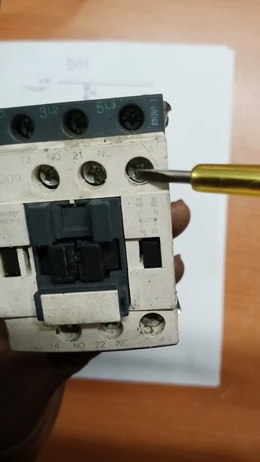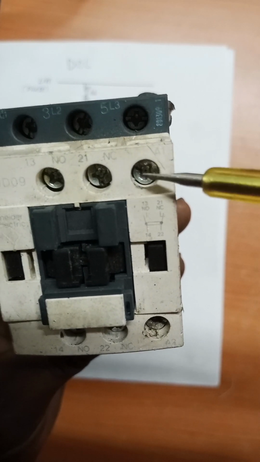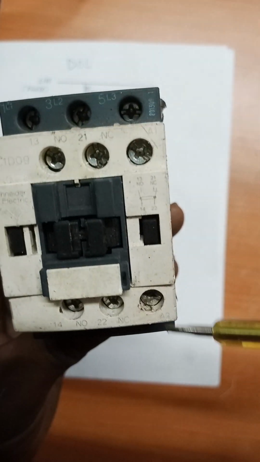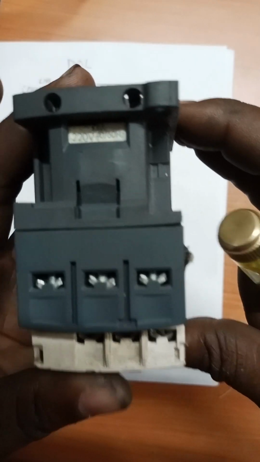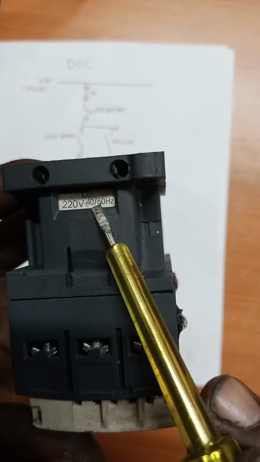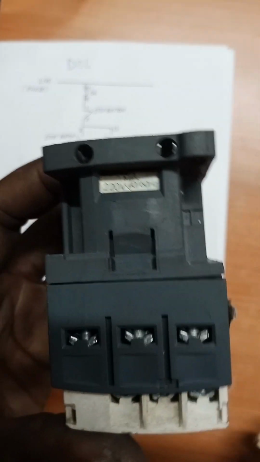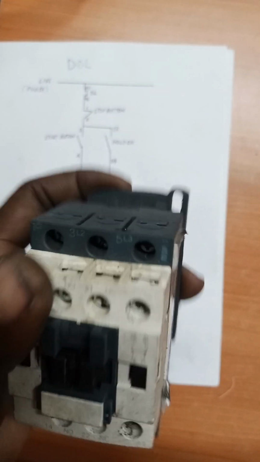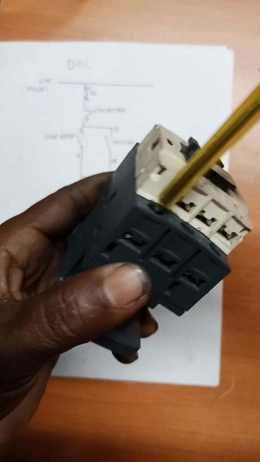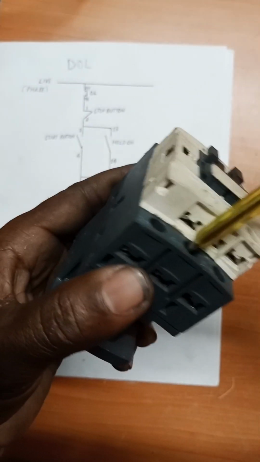Then we have the coil of the contactor, A1 and A2, and our coil voltage is 220 volts. So we can check how to make our circuit using these components.